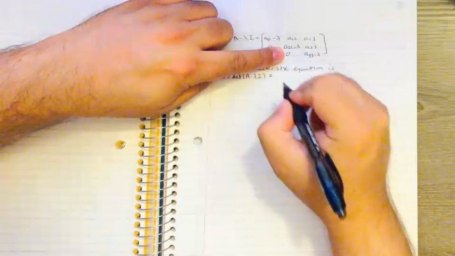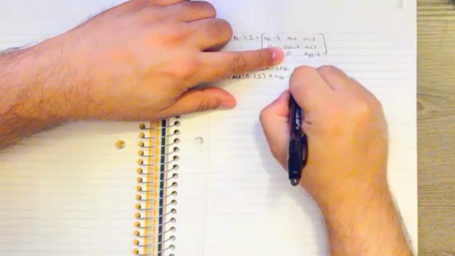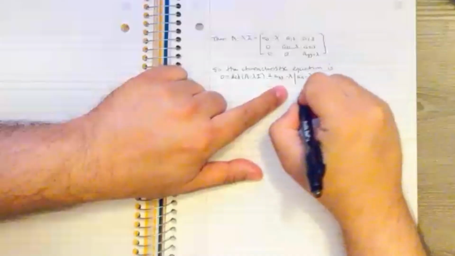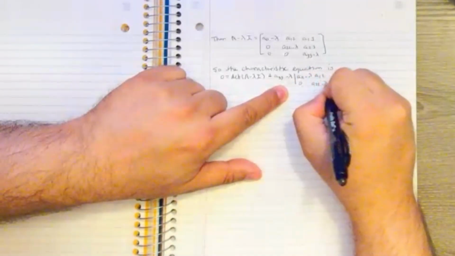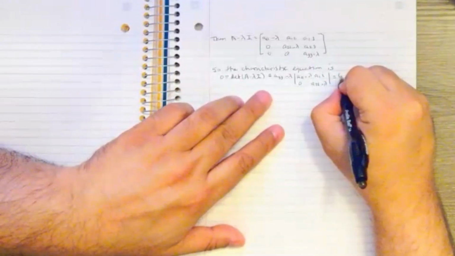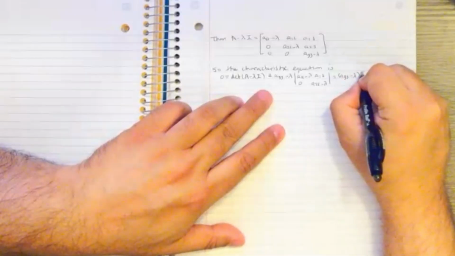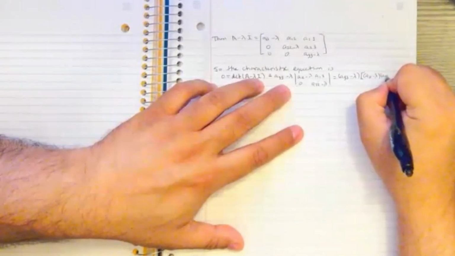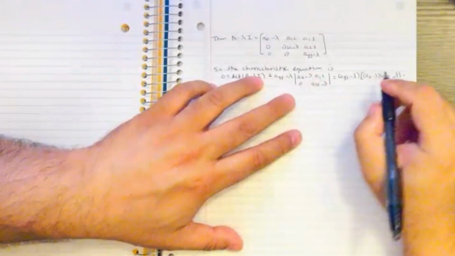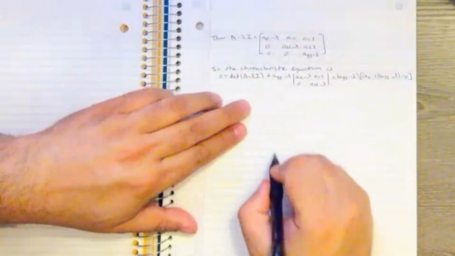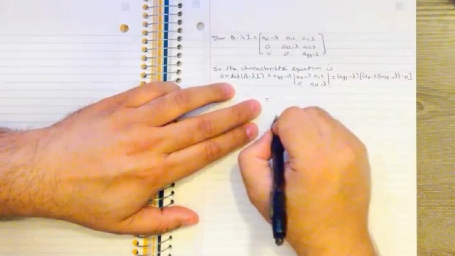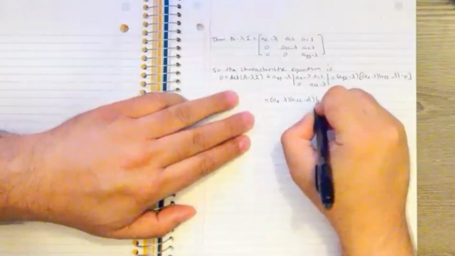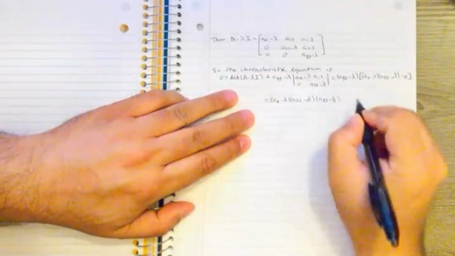And so this determinant is the quantity A33 minus lambda times the determinant of the 2 by 2 matrix A11 minus lambda, A12, and 0, A22 minus lambda. And so this is the quantity A33 minus lambda times the quantity A11 minus lambda times A22 minus lambda minus 0. And so this is the product of the quantity A11 minus lambda times A22 minus lambda times A33 minus lambda once we rearrange.